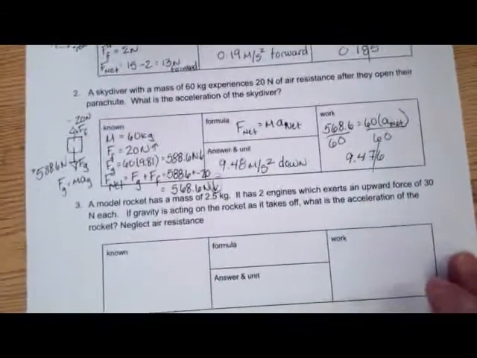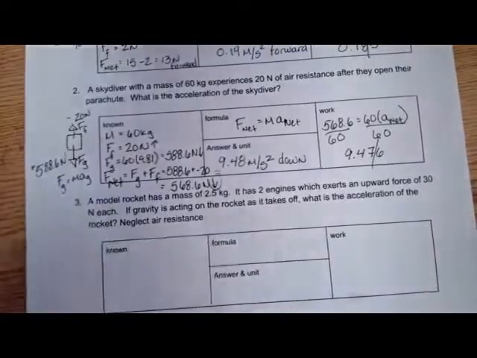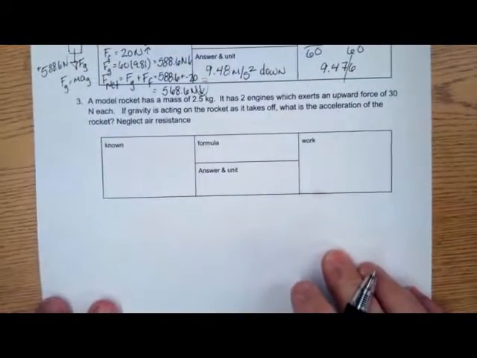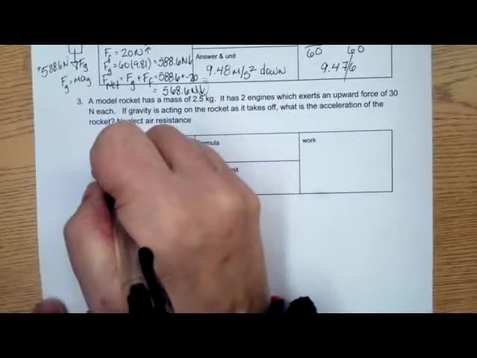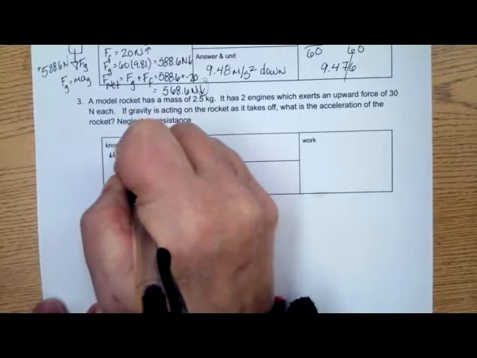The third example that I wanted to show you today, and I have to readjust my camera a little bit here. Okay, that'll work. A model rocket has a mass of 2.5 kilograms, starting with the 5-part problem-solving method like we always do. Here's our model rocket over here.